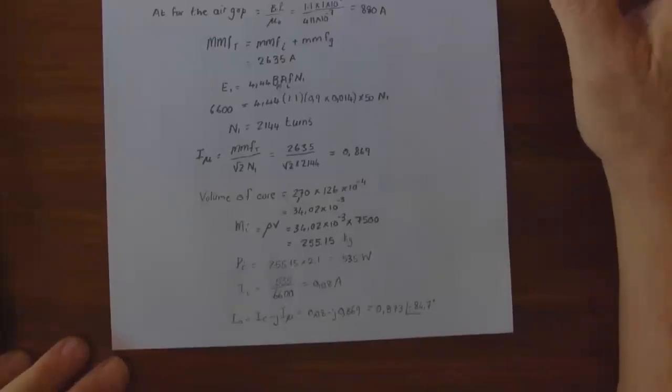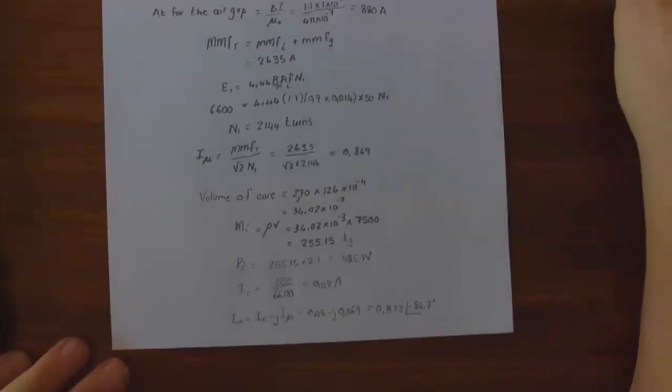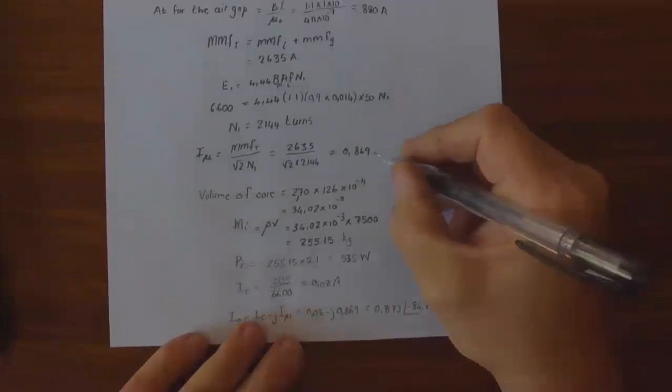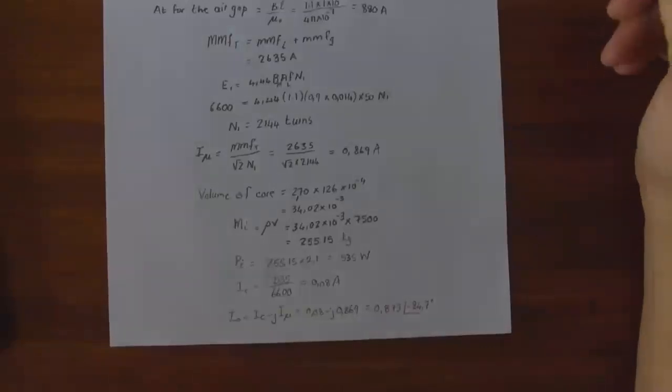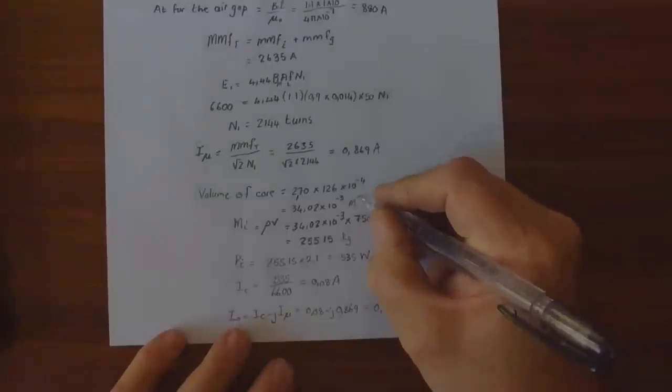Magnetizing current, remember we are working with the maximum value of the flux density. So to get to the RMS value, you must divide by square root 2. And therefore we get that the magnetizing current is 0.869 ampere. The volume of the core is 2.7 meters because it's 270 centimeters times 126, which is the area. That gives us 34.02 times 10 to the minus 3 cubic meters.